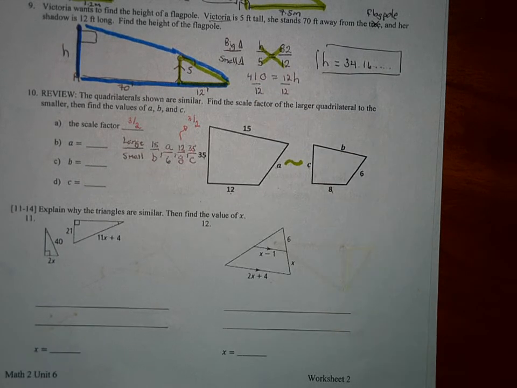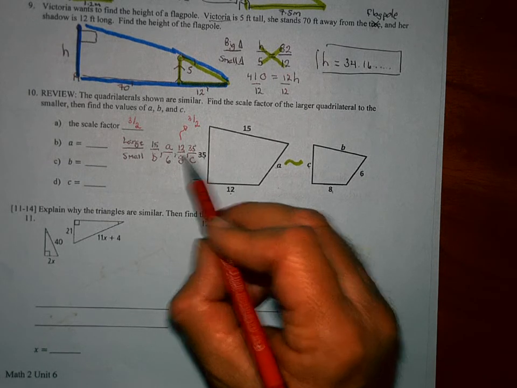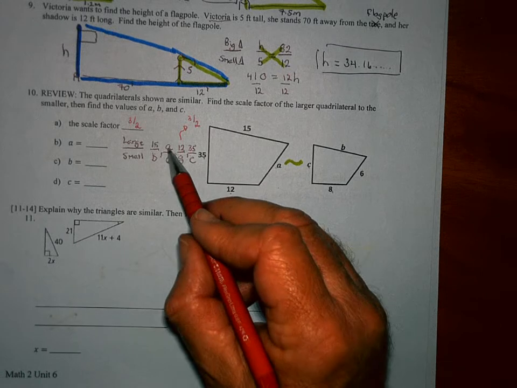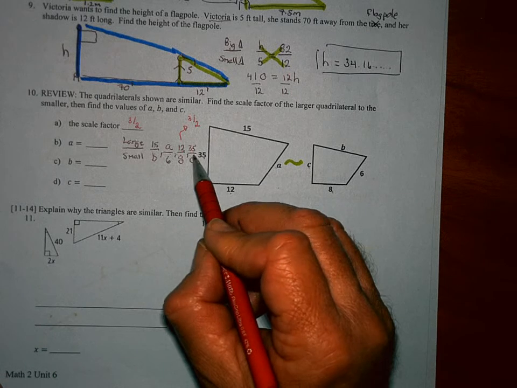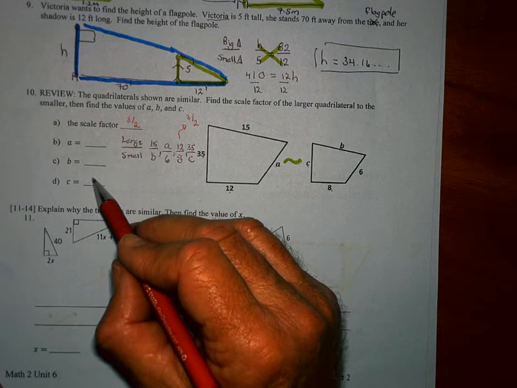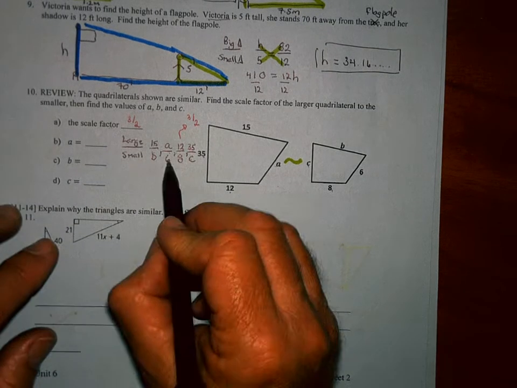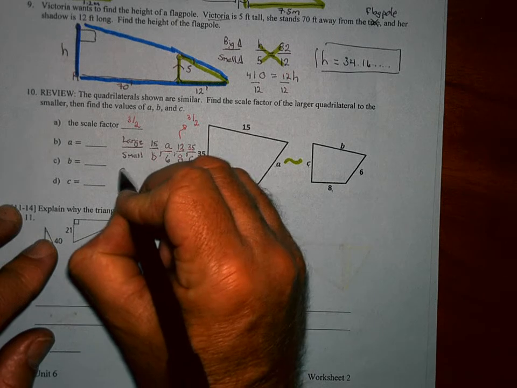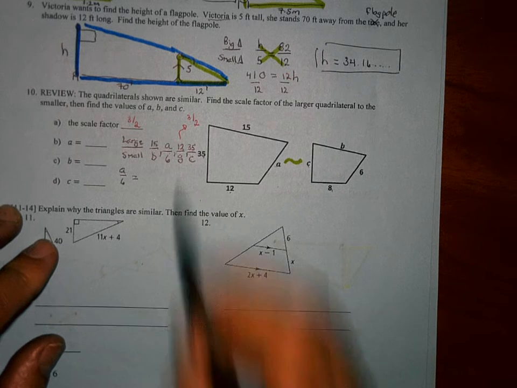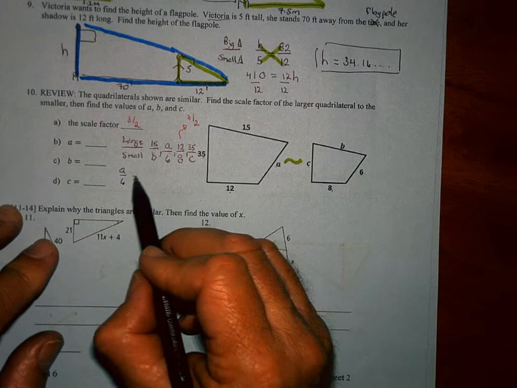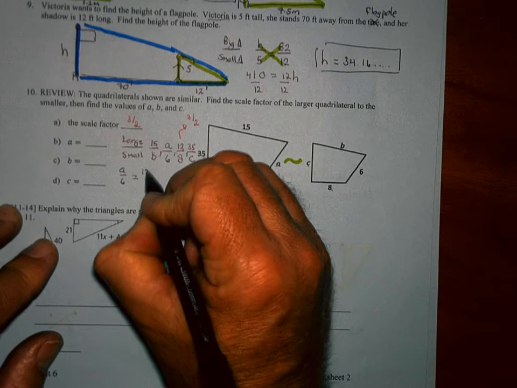Typically we would have more ratios that we could reduce, but since each of the other ratios has a variable in it, I can't reduce it. Now we're going to use these ratios to find the value of A, then B, then C. To find the value of A, we pick the ratio that has A in it, which is A over 6, and make it equal to another ratio that doesn't have a variable in it. So your choice is 12 over 8. A over 6 is equal to 12 over 8.